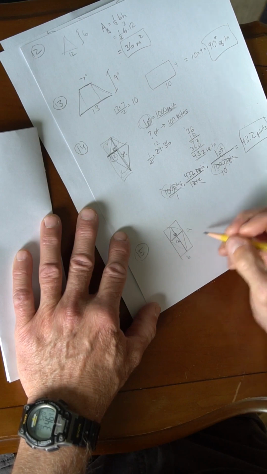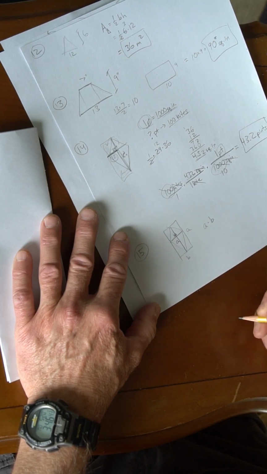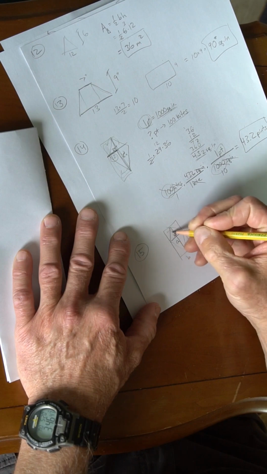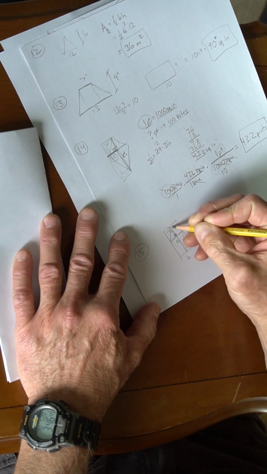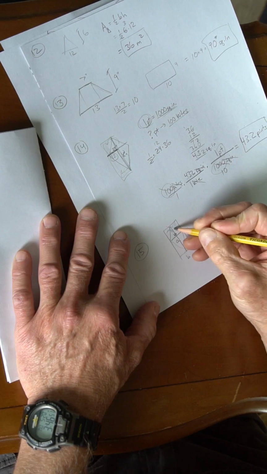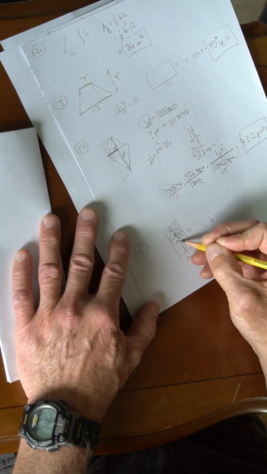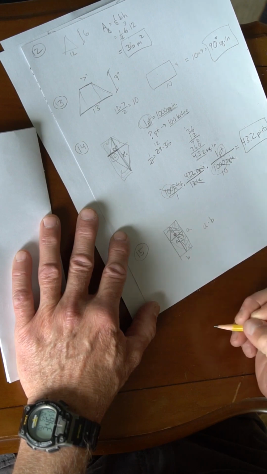That rectangle there would be A times B. But of course, each of these is cut in half because it's a triangle. So this is half of the area, and this is half of the area. This is half, and this is half.